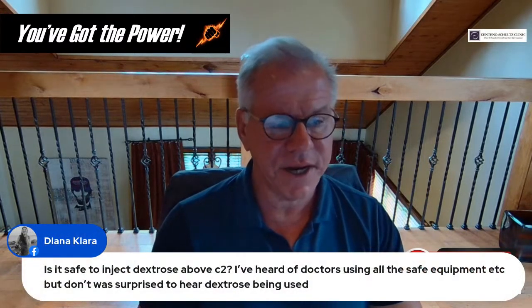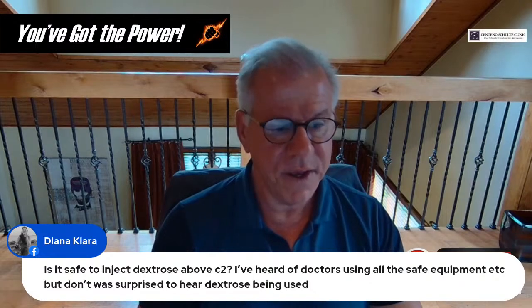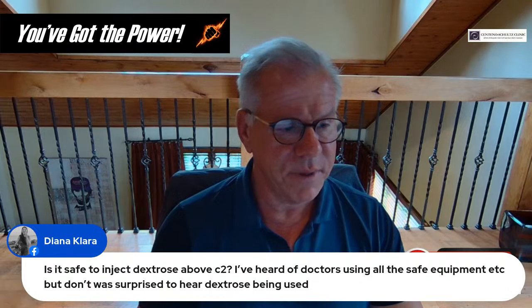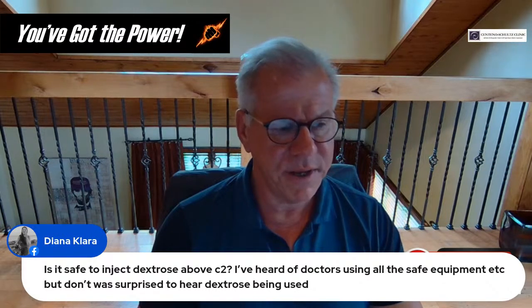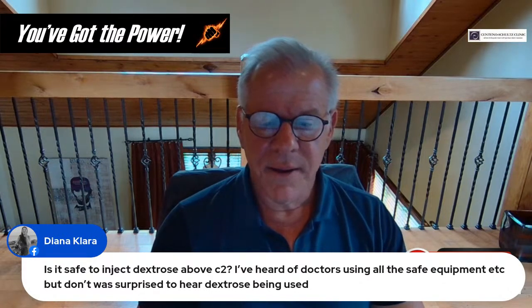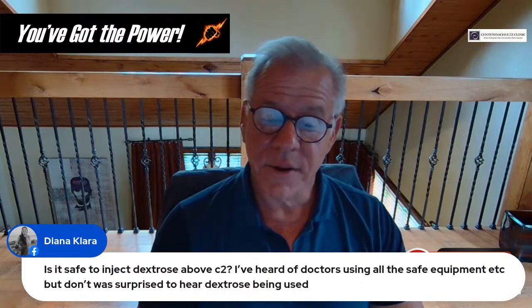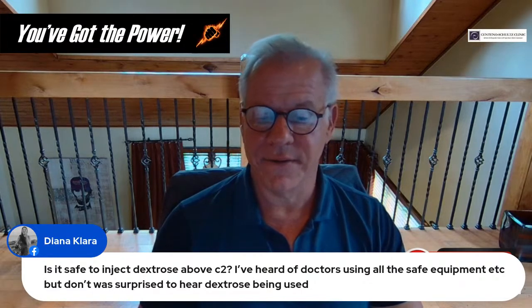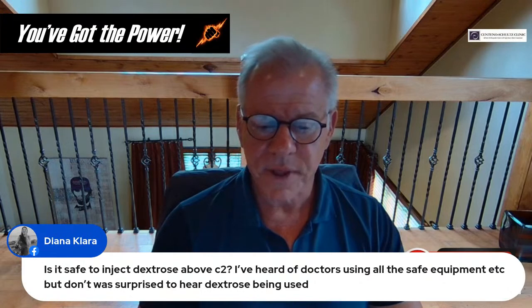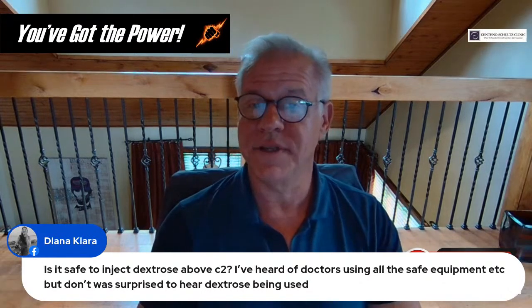Diana, is it safe to inject dextrose above C2? I've heard of doctors using all the safe equipment, etc., but was surprised to hear dextrose being used. A couple of different things to unpack there. The first is what is safe equipment above C2.